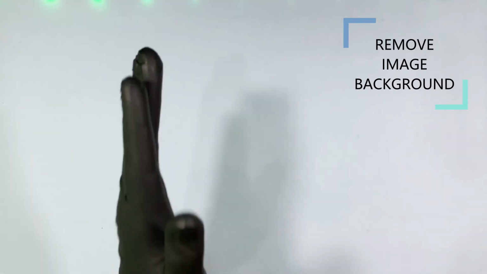Hey everyone, this video is about how to remove the background of an image or photos. I'm going to show you the best and easiest way to remove the background.